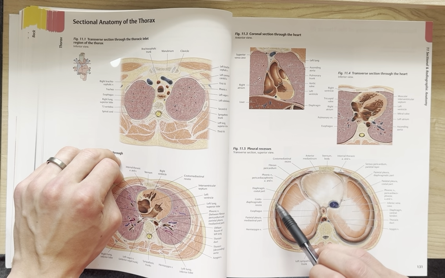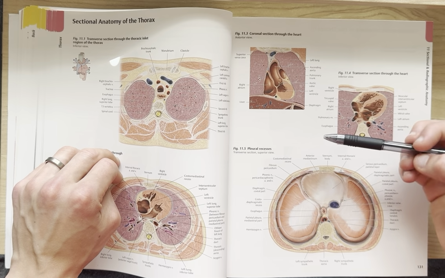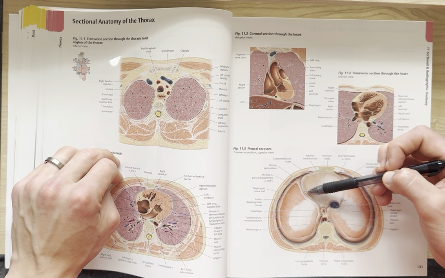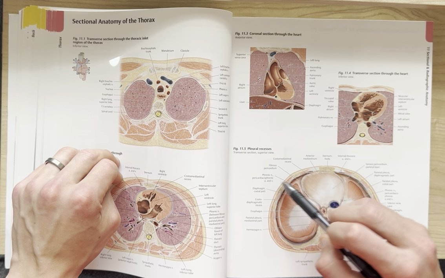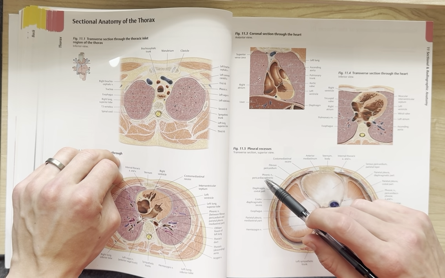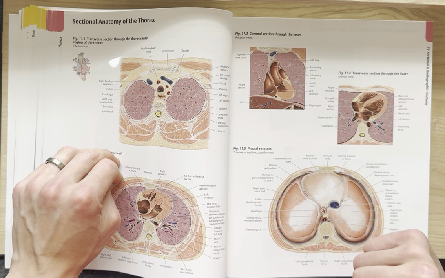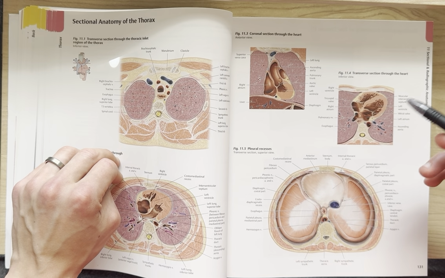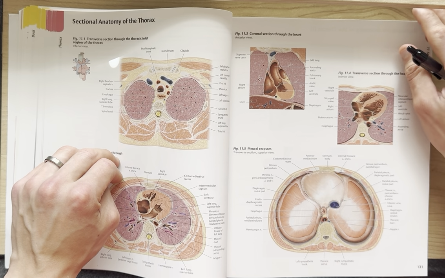Here's your costodiaphragmatic recess again. Here's your phrenic nerve, and then your pericardiacophrenic arteries and veins. I almost had to go out of my way to say that one due to my struggles with that word in the previous video. So, if you've been watching these for a minute, that was for you.